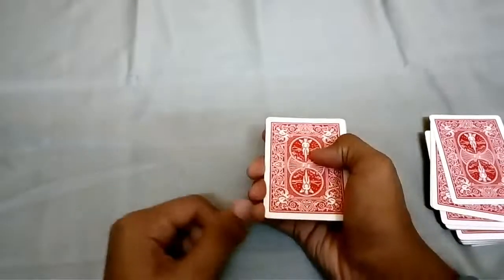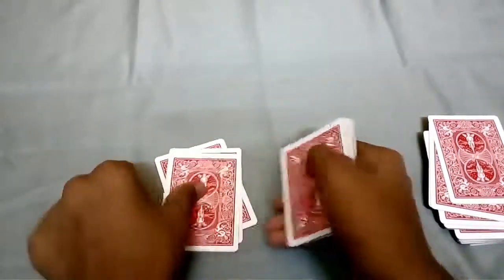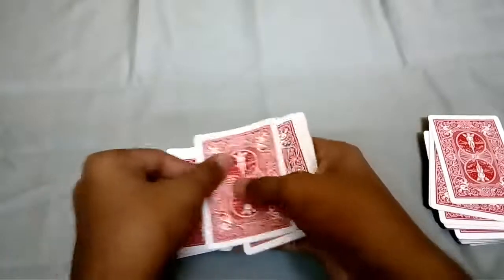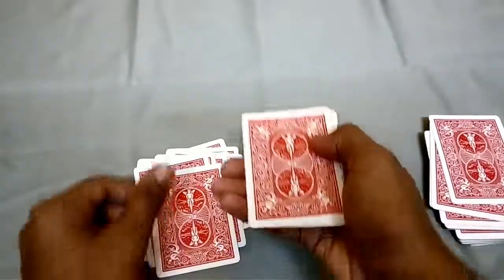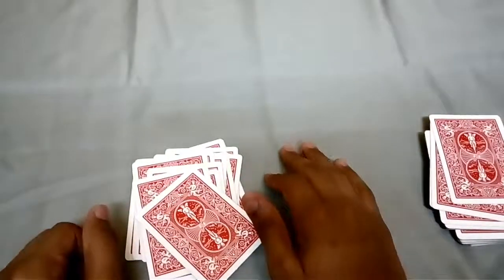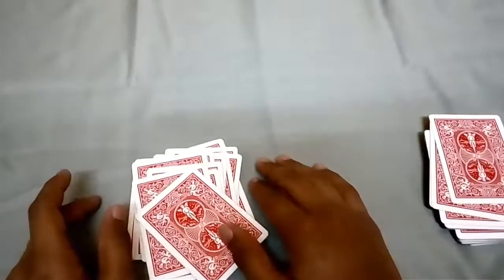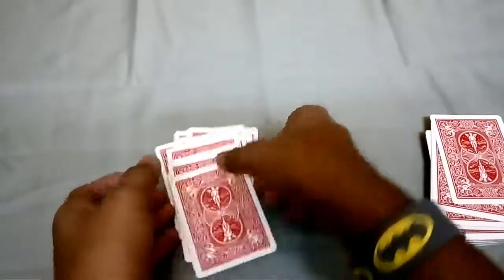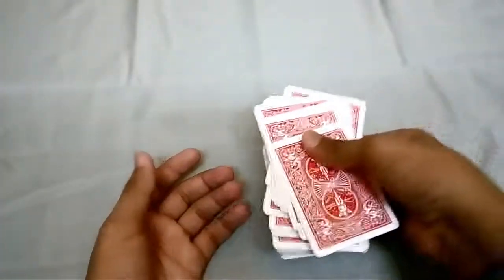Now I'll show you how. 1, 2, 3, 4, 5, 6, 7, 8, 9, 10. Raise your voice. 11, 12, 13. Now they'll be astonished. They won't be able to find the trick. And what you want to do? Just grab the cards and move away. This leaves them with a big question mark. How the hell did he do that?